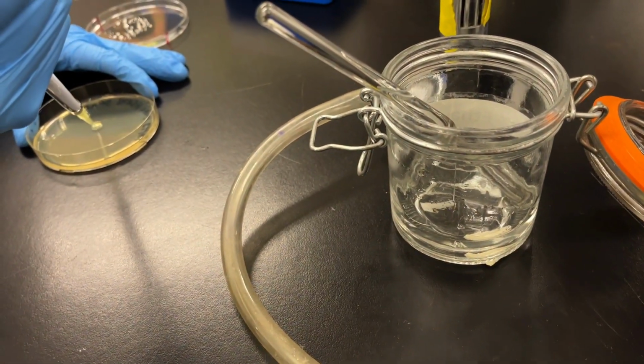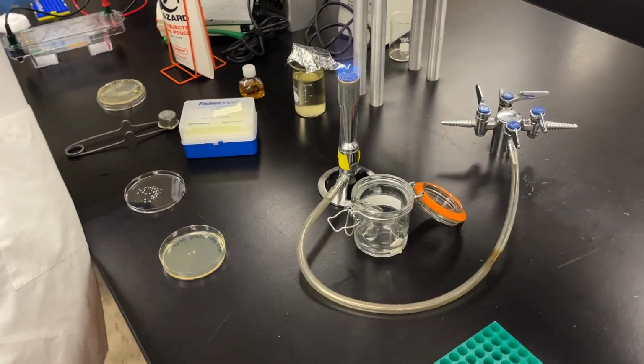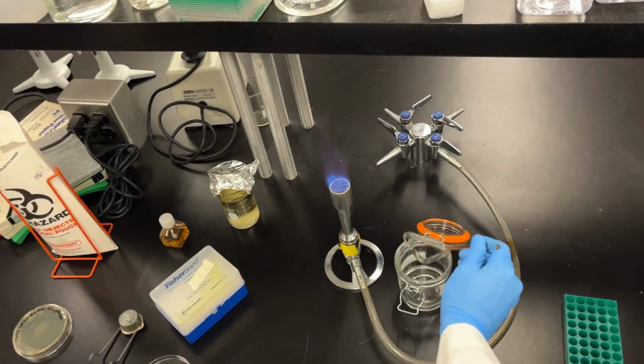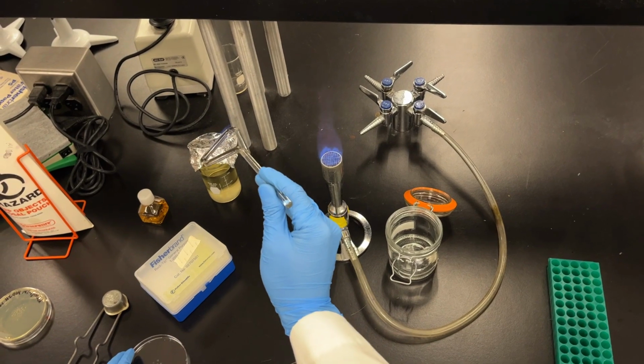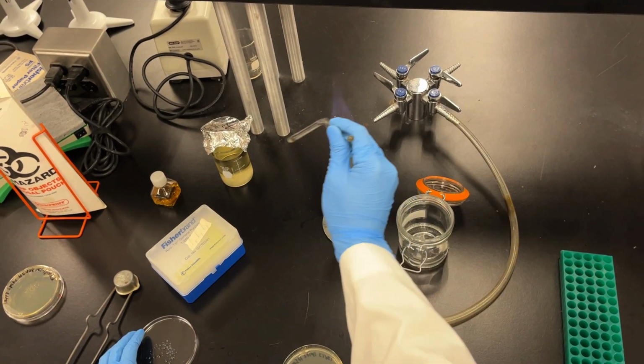Right onto the middle of the plate. And then he's got a spreader soaking in ethanol. The ethanol is going to sterilize the spreader. Simply tap it off and then pass it through the fire, making sure that the ethanol burns off. Usually I pass it twice.